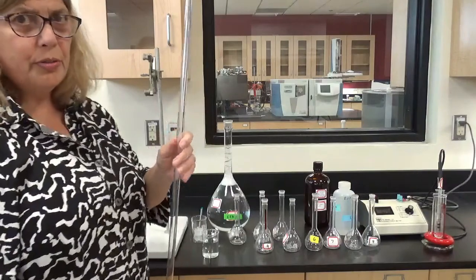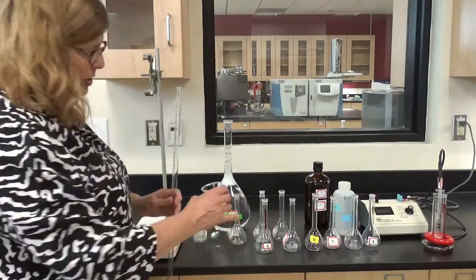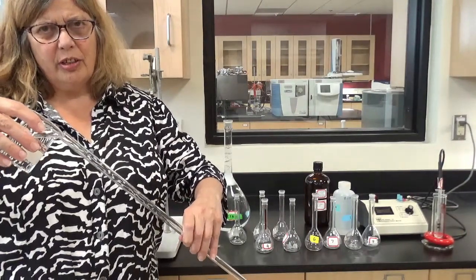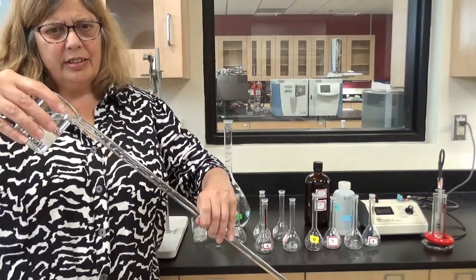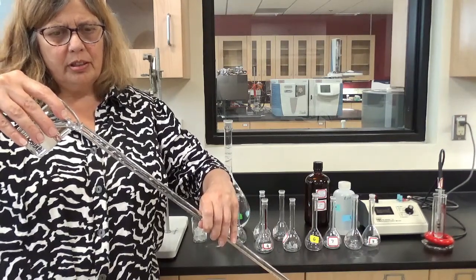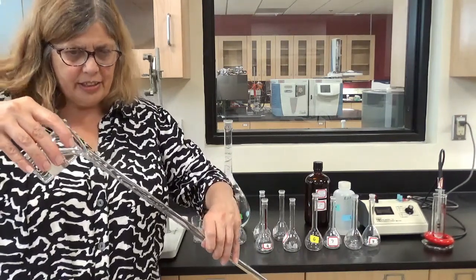But I want to show you that when I fill this burette with the CTAB solution, I'm going to be very careful to pour it down the side of the burette, because that will stop the foaming. Because don't forget, this is a surfactant.